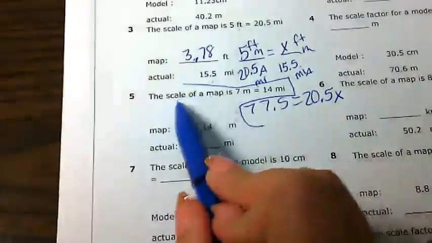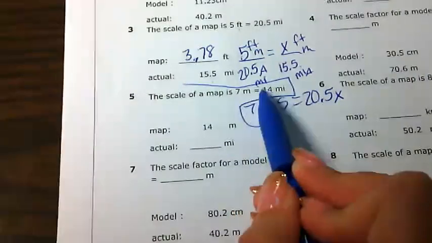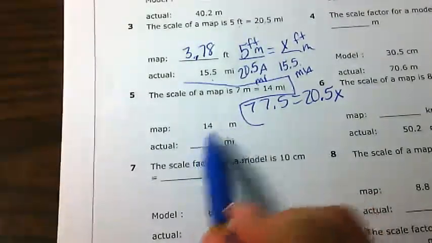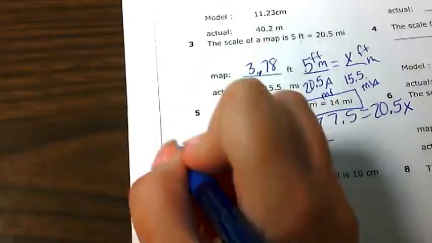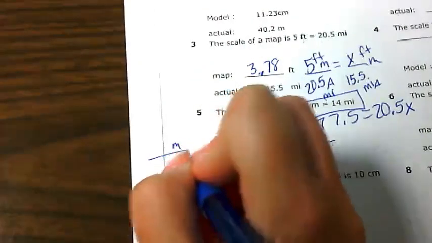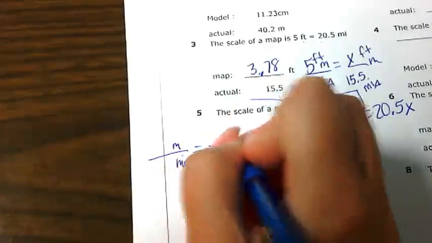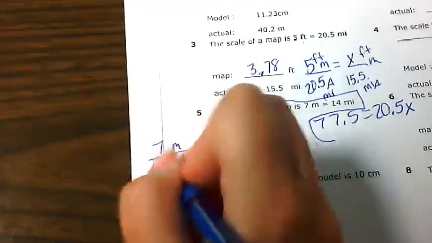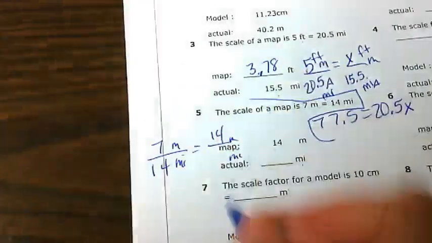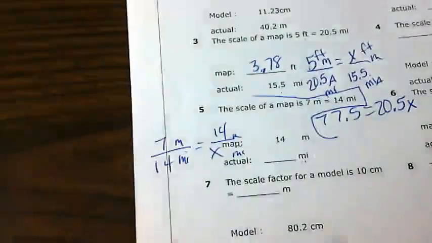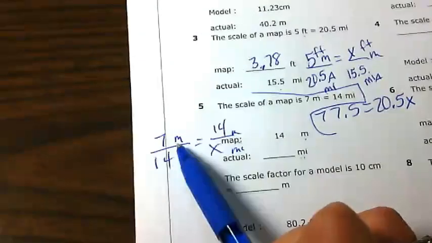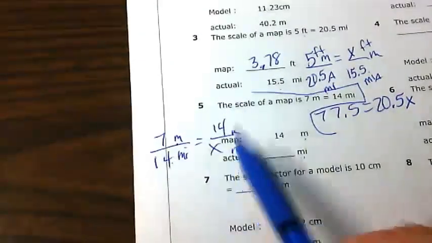Okay, so now this one, a scale map is 7 meters to 14 miles. So if I have 14 meters, how many miles do I have? I'd set it up, meters to miles equals meters to miles. So 7 over 14 equals 14 over x. 7 meters, 14 miles, 14 meters, x miles.